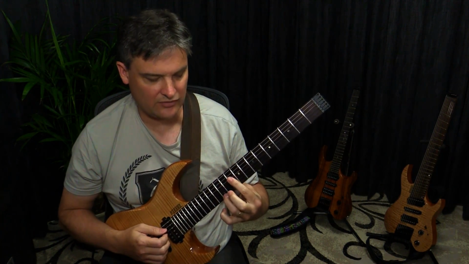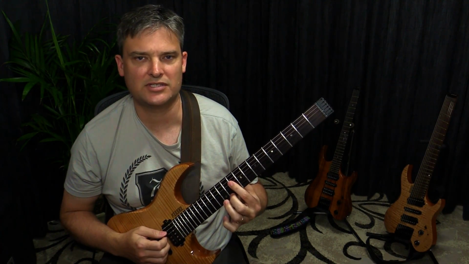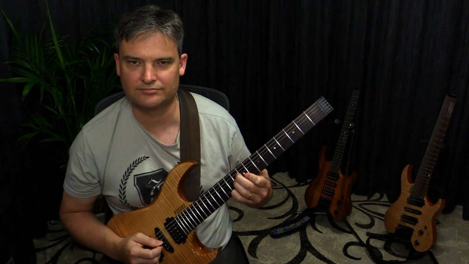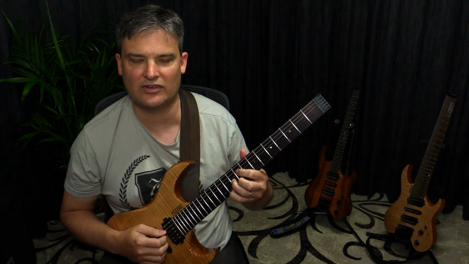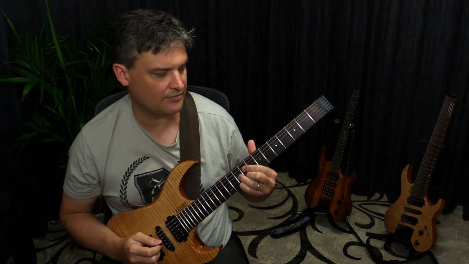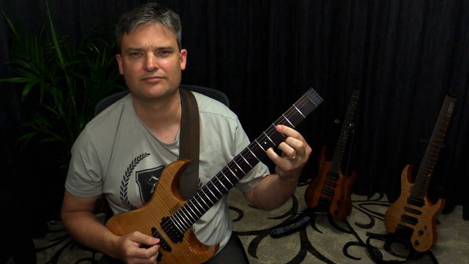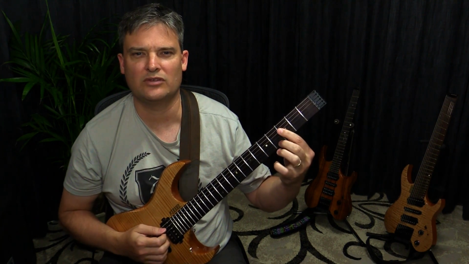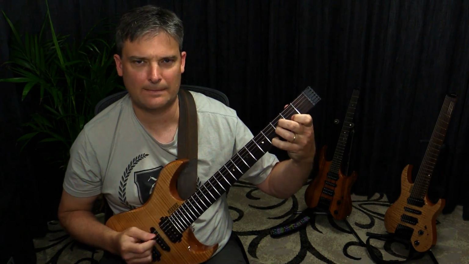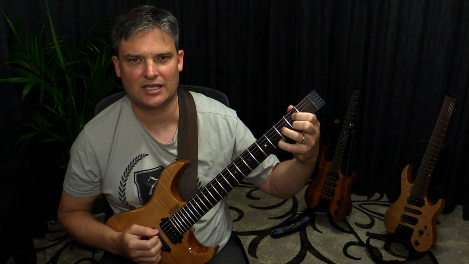So we have F, the second inversion here, then dominant 7th, then minor 7, minor 7 flat 5, then diminished 7th. Alright, then we've got B flat major 7. Then we have B flat dominant 7th, minor 7, minor 7 flat 5, and diminished 7th.